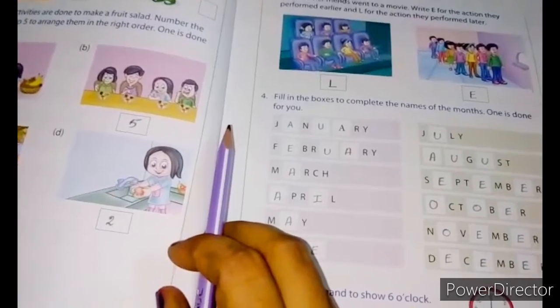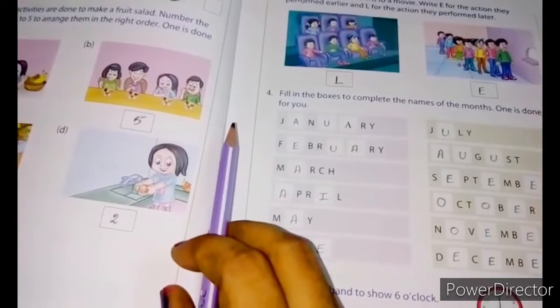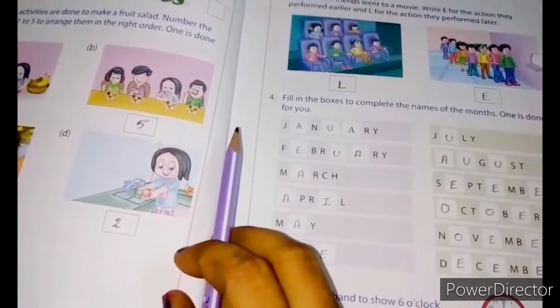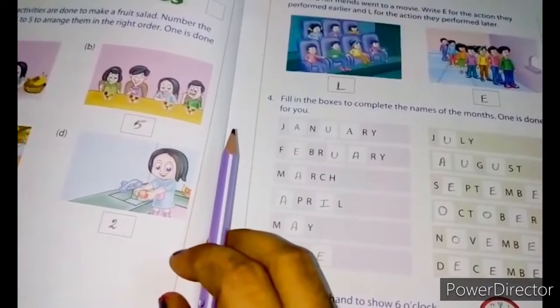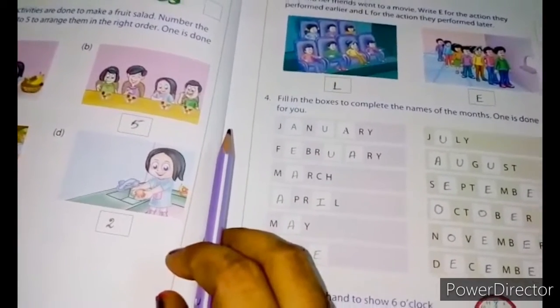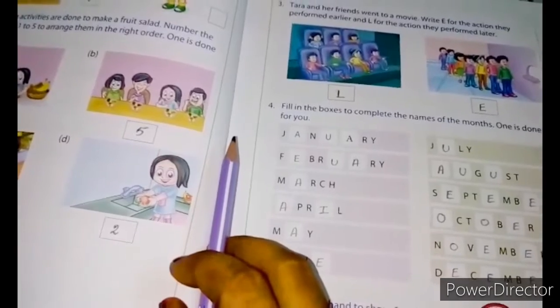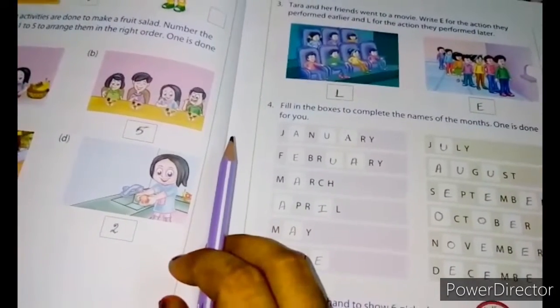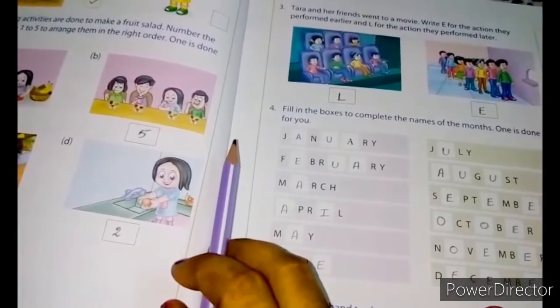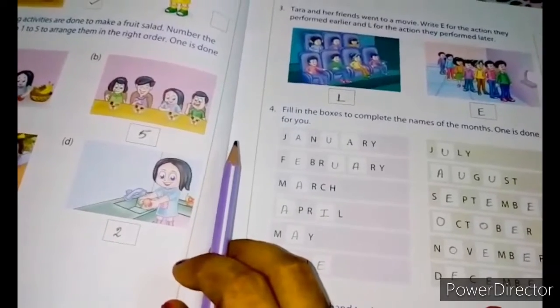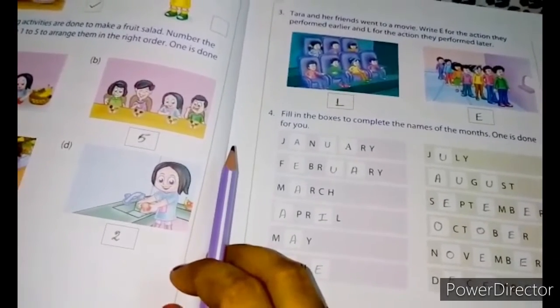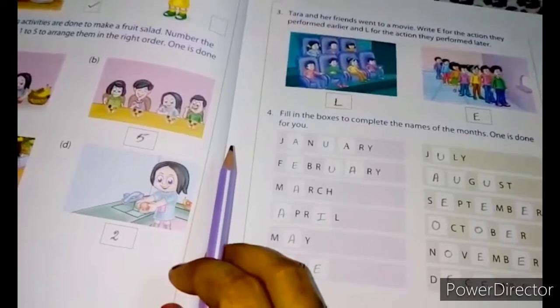So I hope, students, you have understood what I have explained in our class today. Well, I will send you the answers and the solutions of the exercises related to this chapter soon. Till then, I'd like you all to go through this video several times so that you all become more familiar with the topic of time.